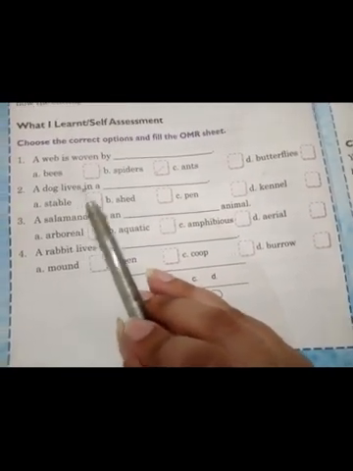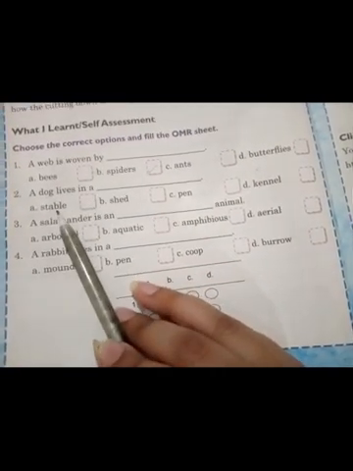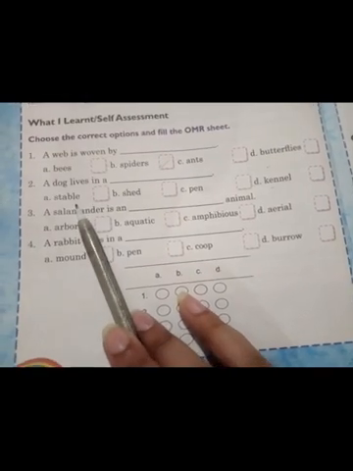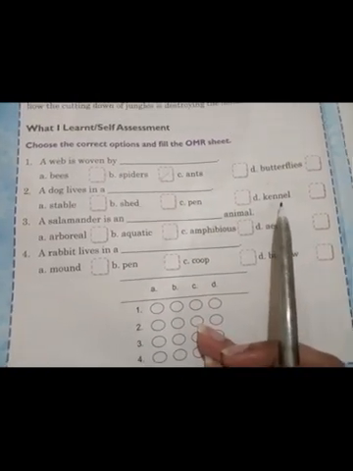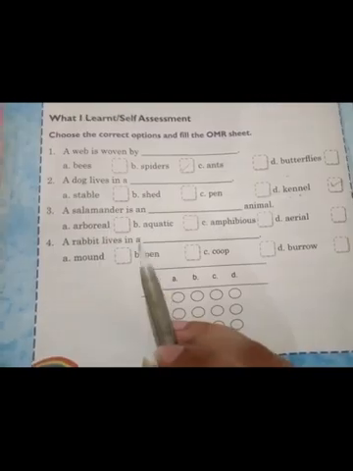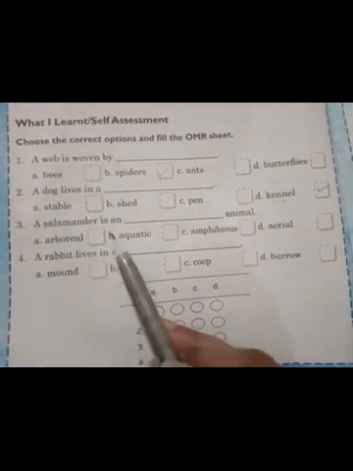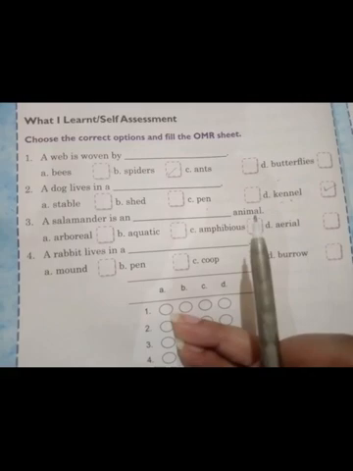Next, a dog lives in a, see the options, stable, shed, pen, kennel. Horse lives in stable. Cows and buffaloes live in shed. Sheep lives in pen. Then a dog lives in a kennel. Kennel is the answer.